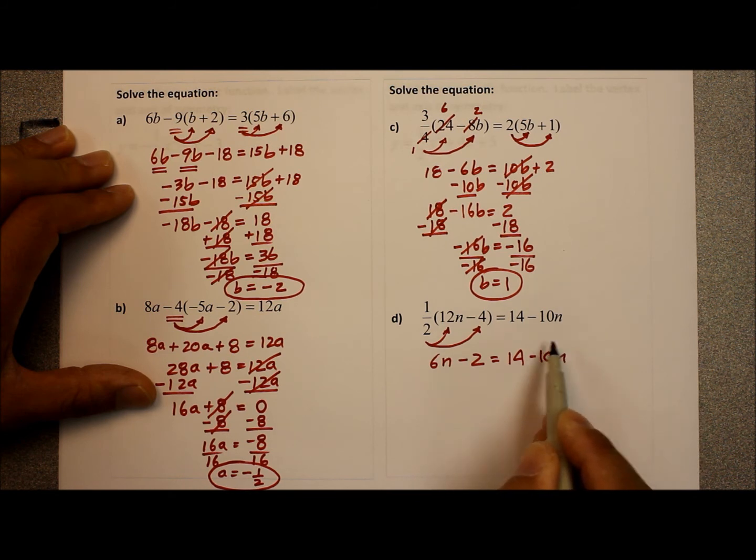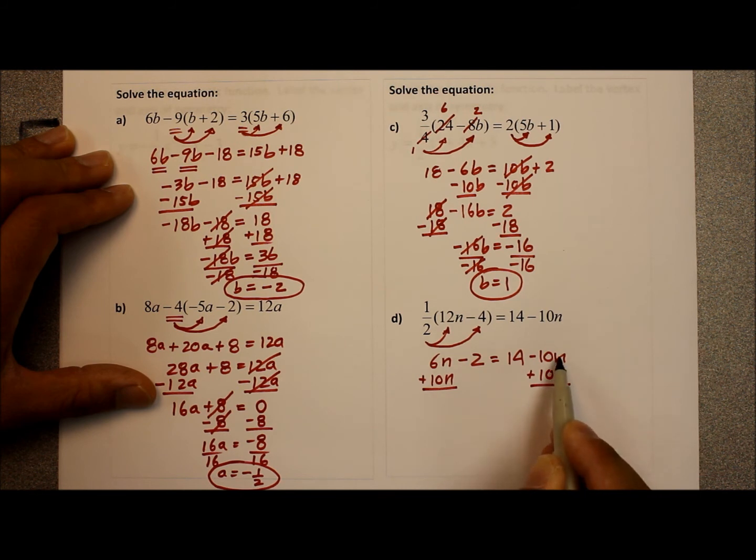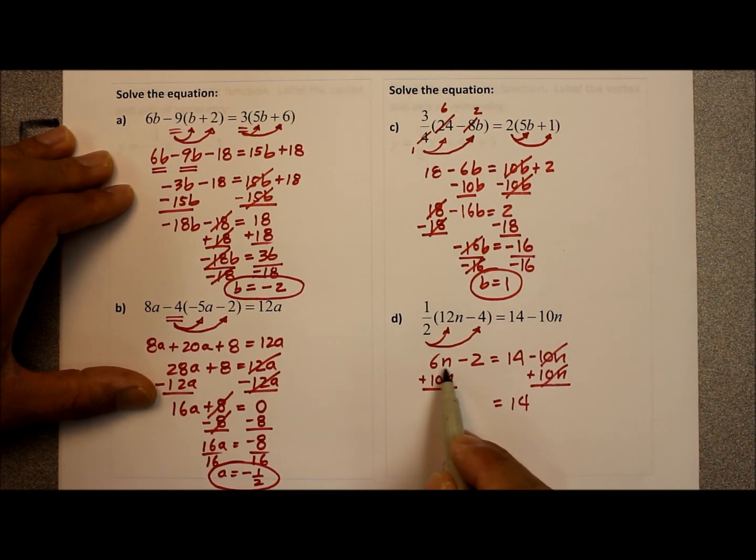And following the same routine as before, let's take all the n, all the variable on the right side of the equation, and combine it with the one on the left by doing the additive inverse, which is plus 10n to both sides of the equation. And line them up. Draw the line to show that you're taking the sum of the two terms, or the difference. Okay? And then on the right side of the equation, we have 14 and negative 10n, positive 10n, they cancel out. Nothing else remaining on the right side. On the left, 6n plus 10n is 16n minus the 2.